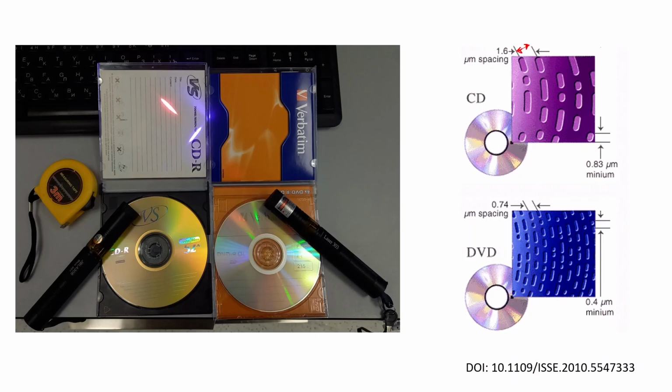And for the DVD disc, we have more packed traces. So they are placed with respect to each other at the distance of 0.74 micrometers, or in other words, 740 nanometers.